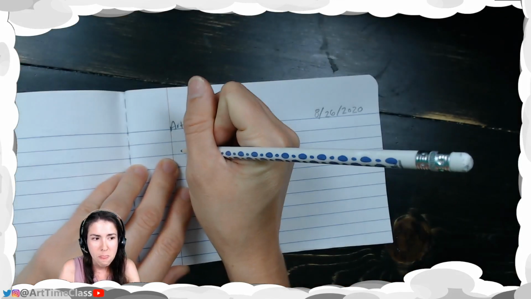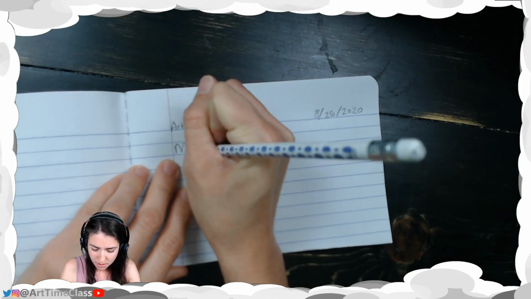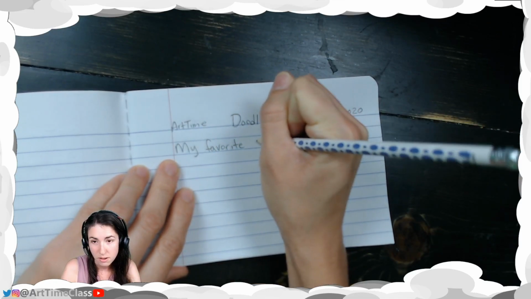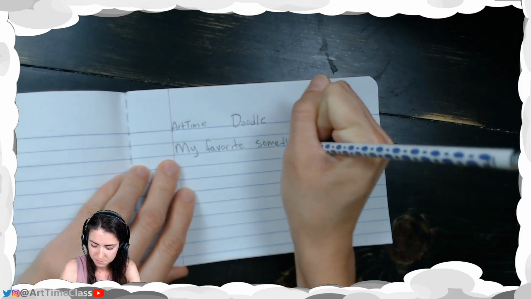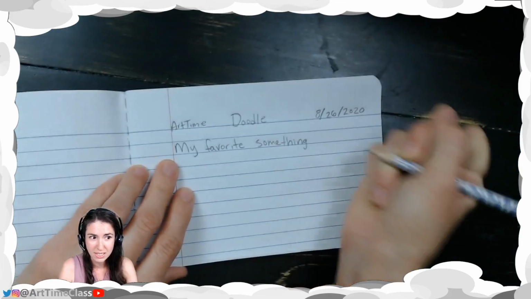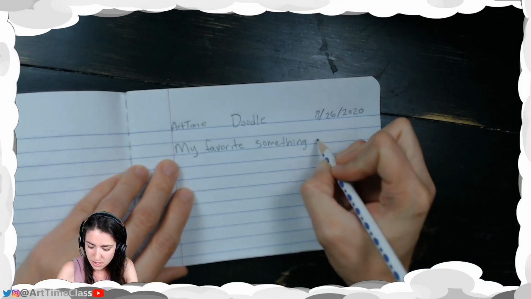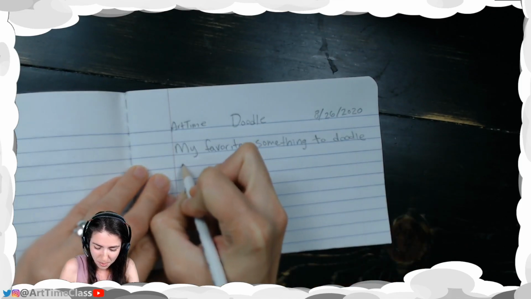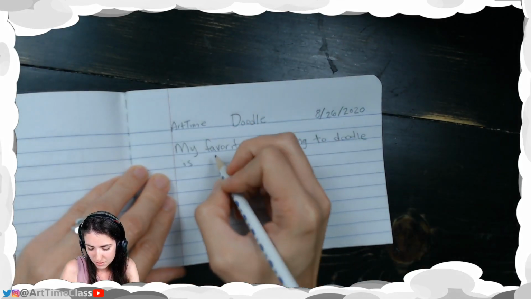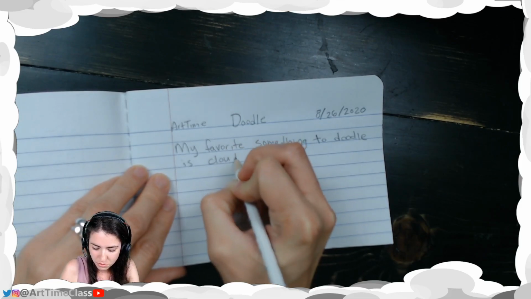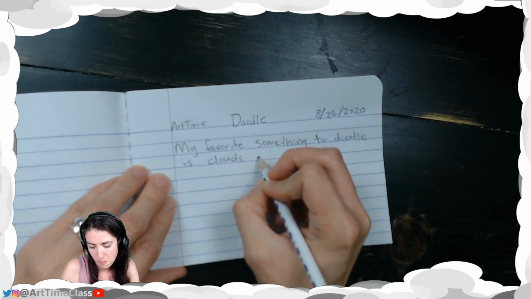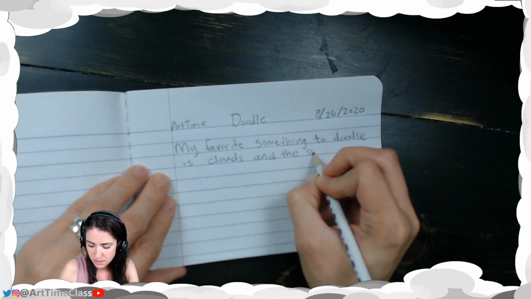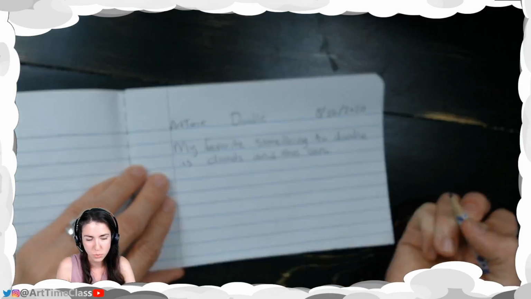So to start, I'm going to put my favorite something. Notice I'm trying to write as neatly as I can between the lines. Something to doodle is clouds and the sun. So that's one sentence there.